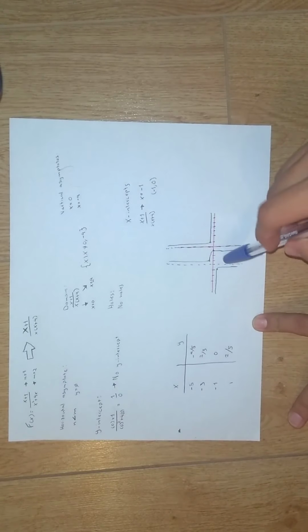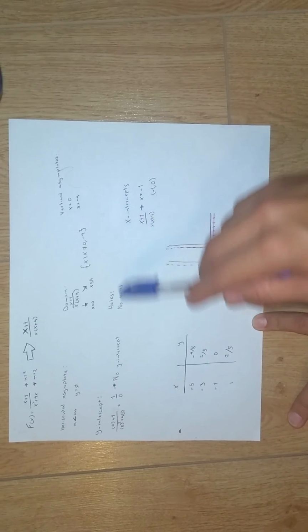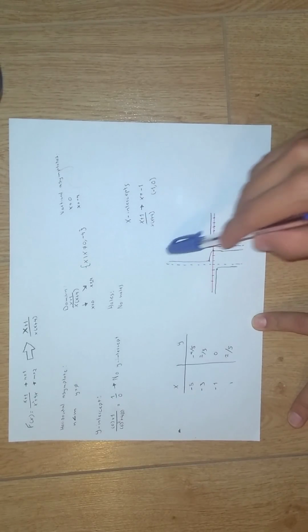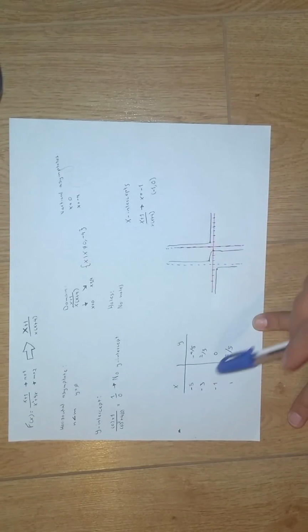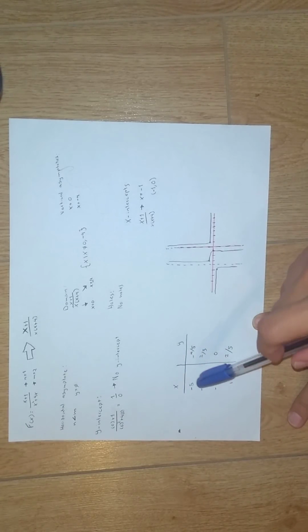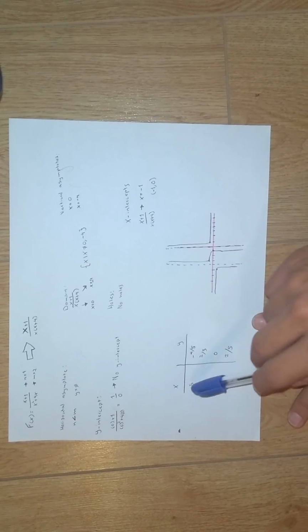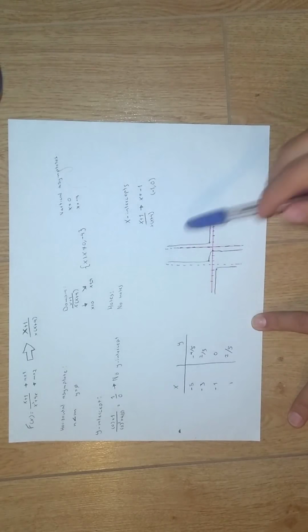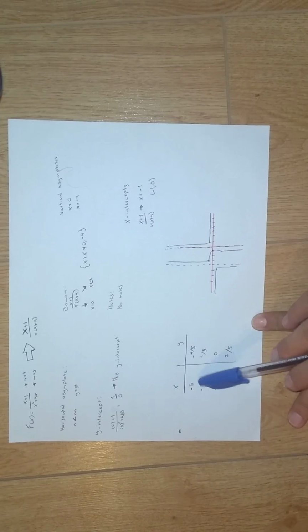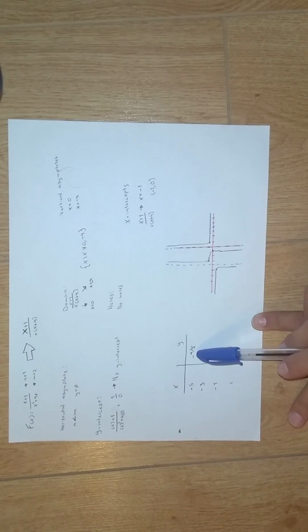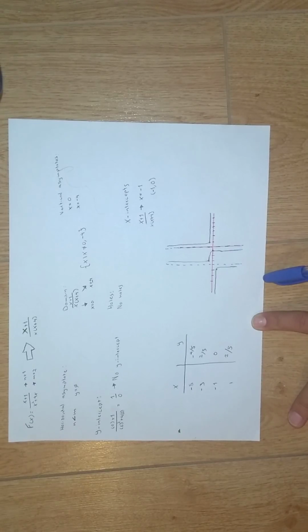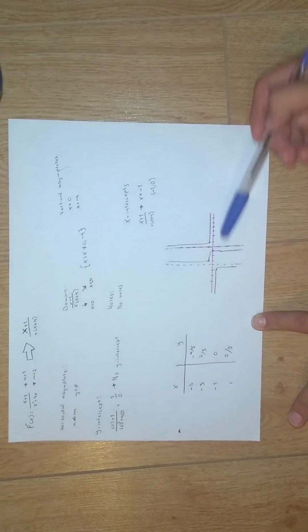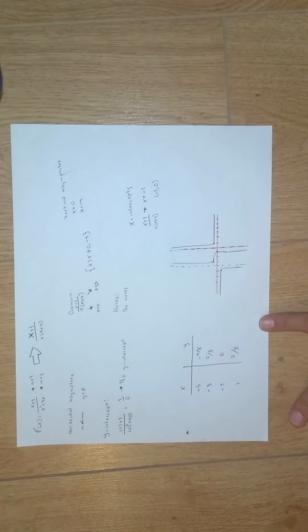And finally, we take the horizontal and vertical asymptotes that are drawn here, and we make this little chart so we can know the behavior of the graph depending on each point on each side of the asymptote. So here we use minus 5, and it's minus 4/5, so we know it will go downwards below the horizontal asymptote.